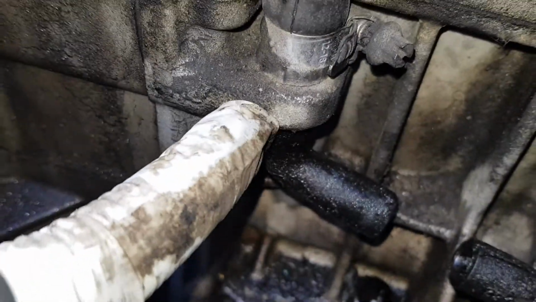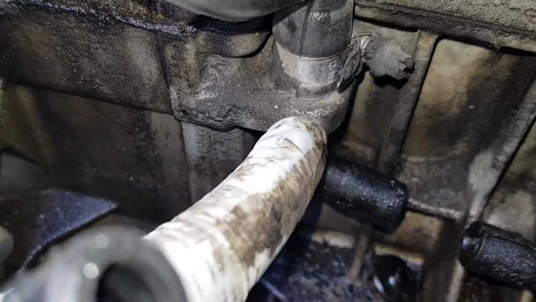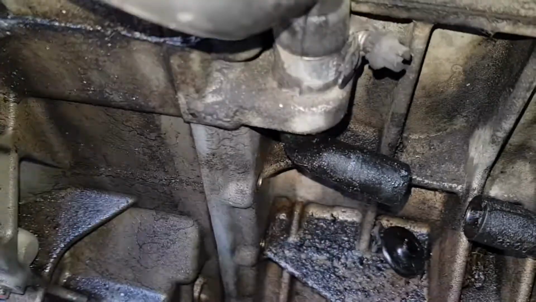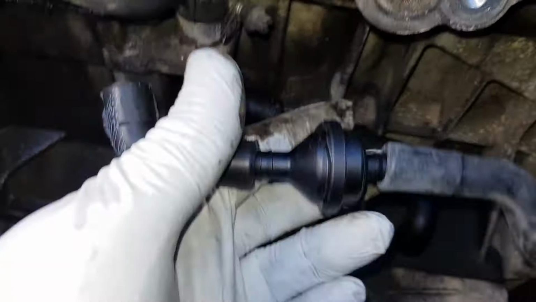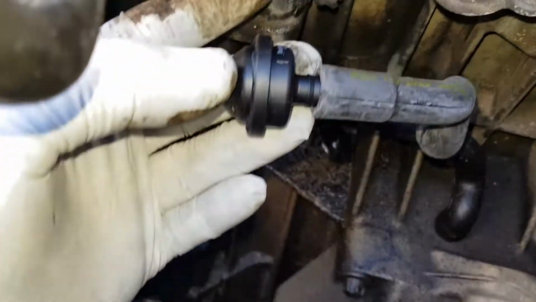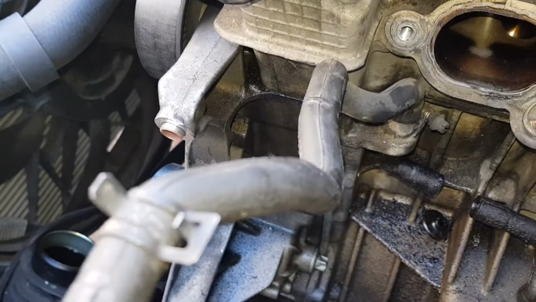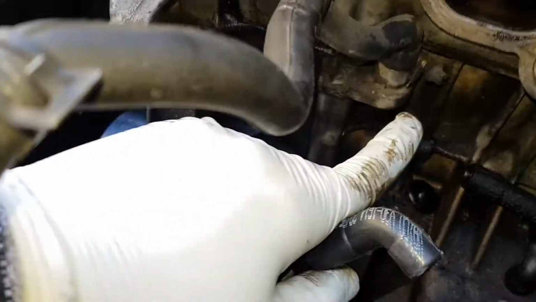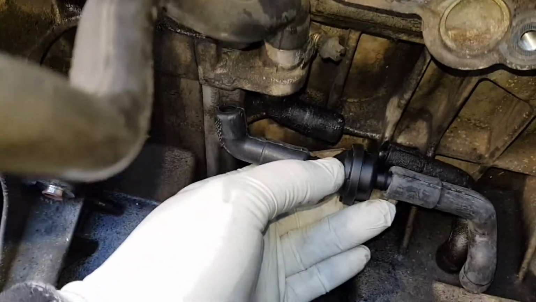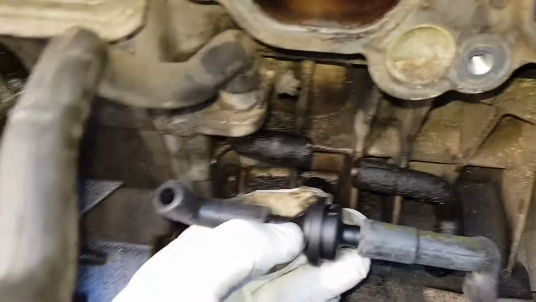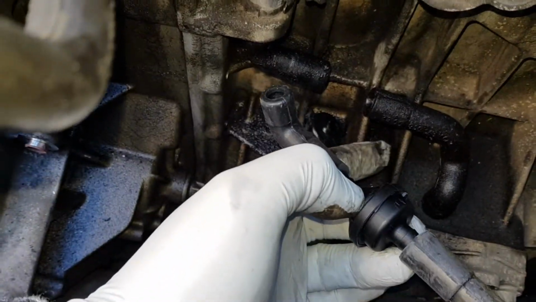This is a lower size flow restrictor, so that the compressed air from the compressor, when it blows, is slowed down and then stopped by this valve, so that it won't travel back into the engine.